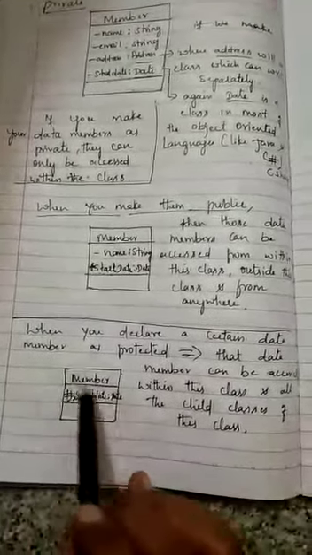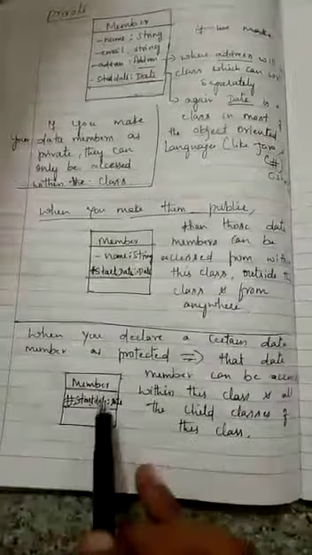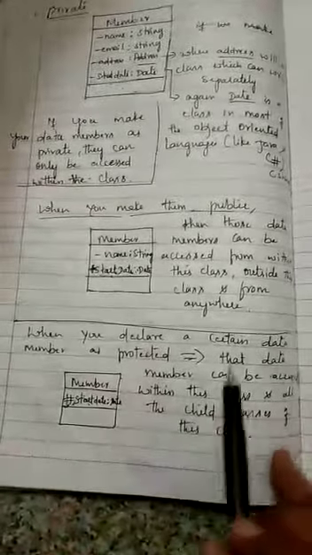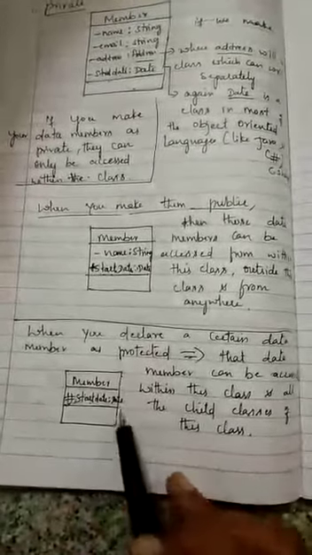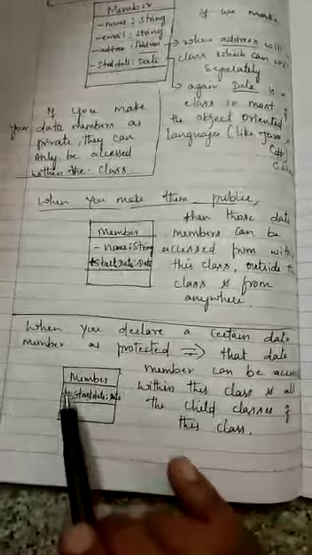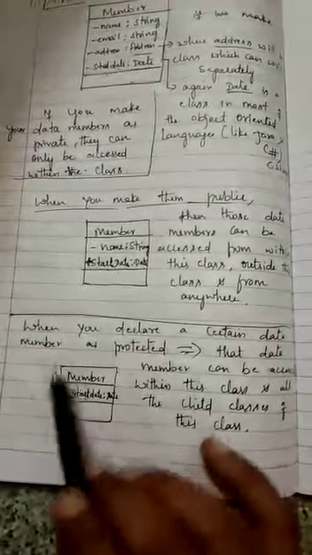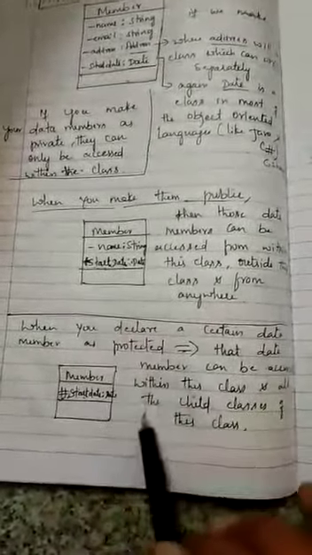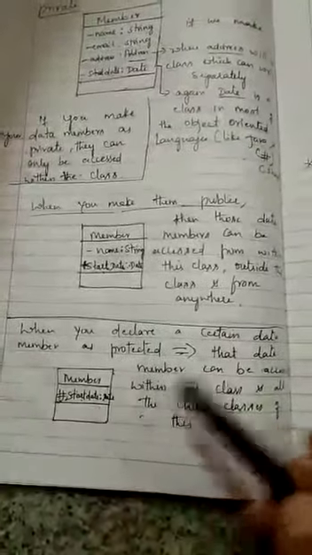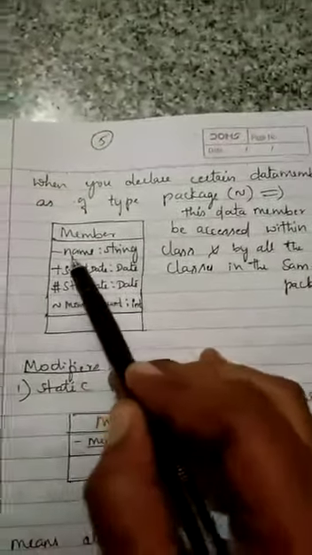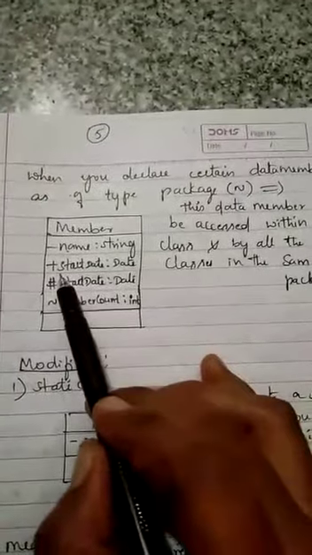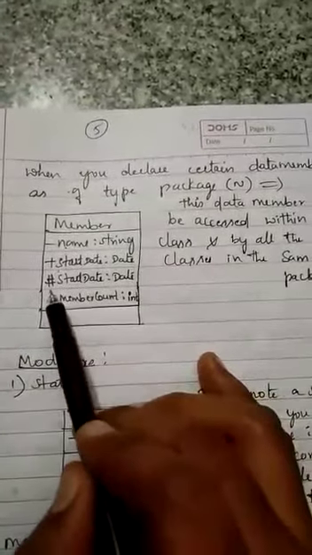When we declare a data member as protected, that data member can be accessed only within this class and the child classes of this class, not the other classes. So minus symbol is for private, plus is for public, and hash is for protected.